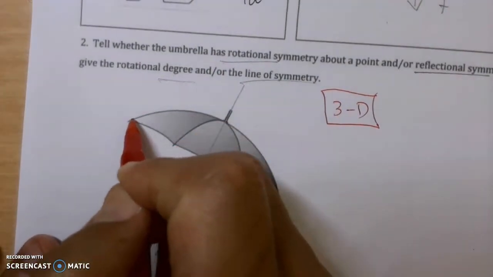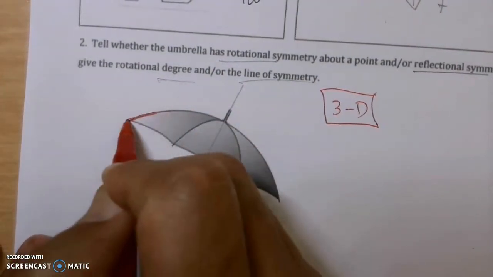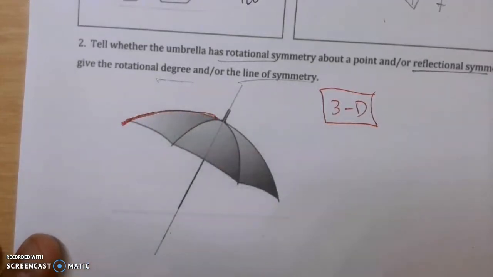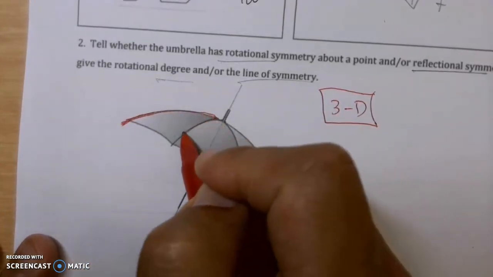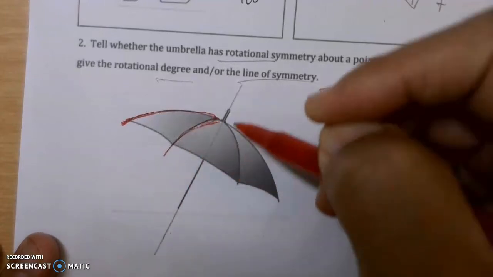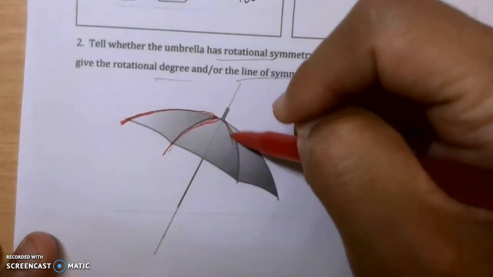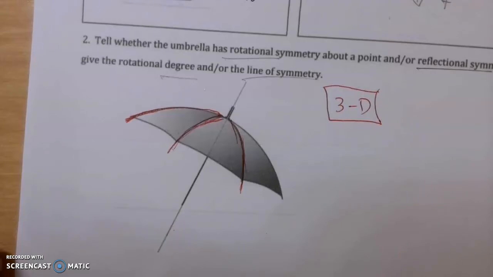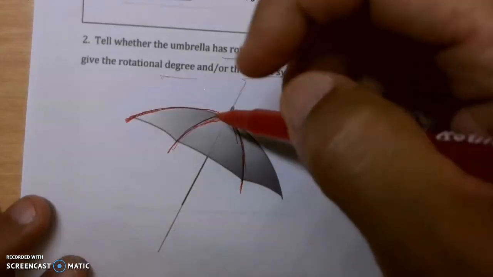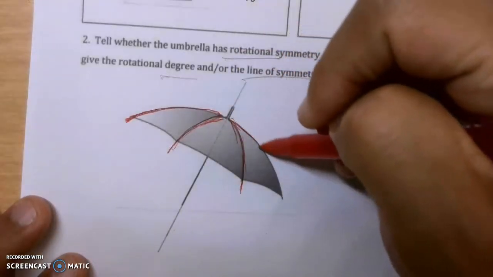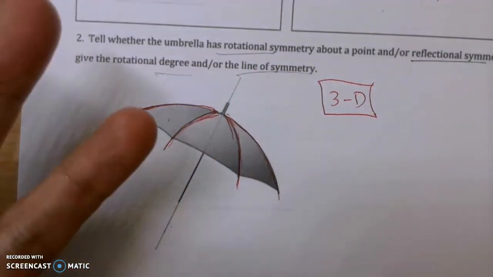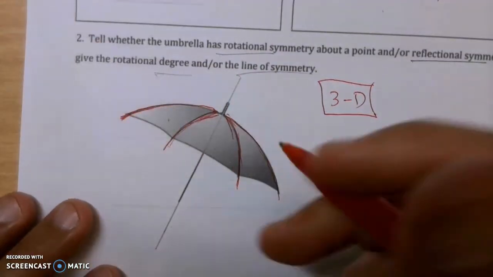And so you have to figure out, well, this red little arc here, how many degrees would it take to get to this part of it? And this arc here, how many degrees would it need to rotate to here? You've got to think about this. This umbrella, even though we only see half of it, there's a second half to this. We see one part, two parts, three parts, and there'd be three parts on the other side of this umbrella.